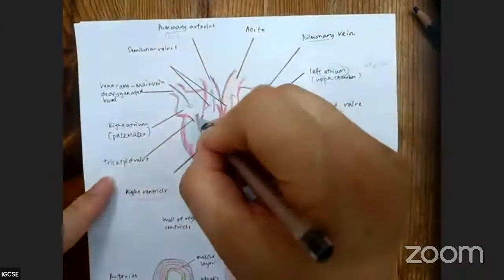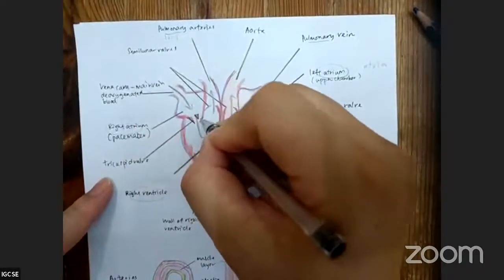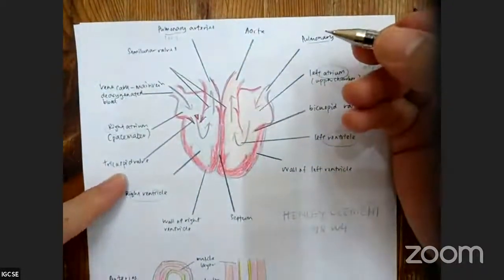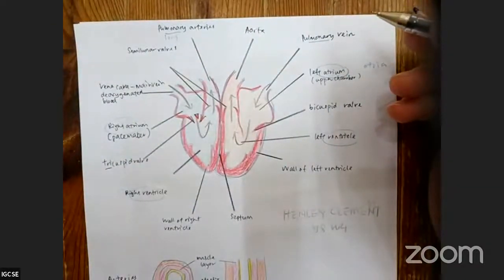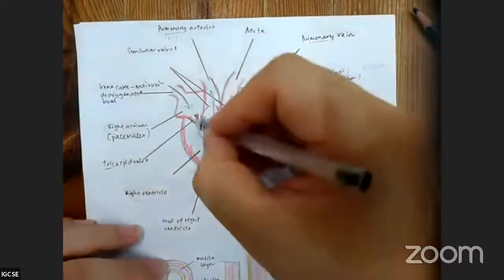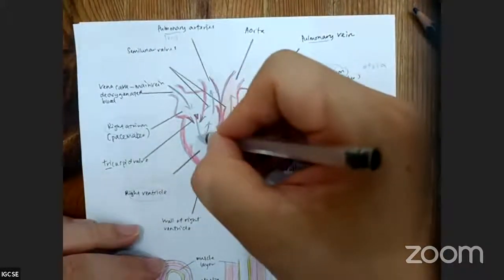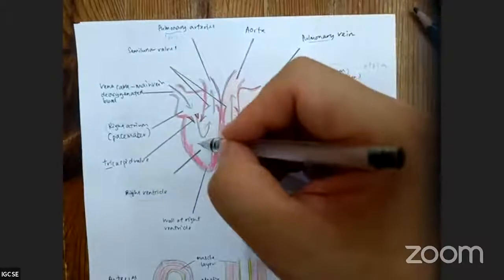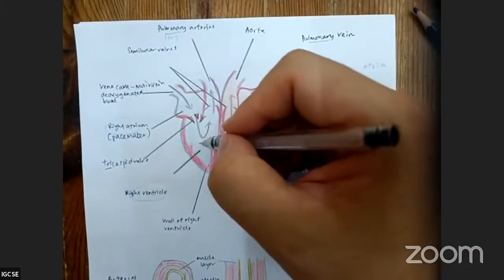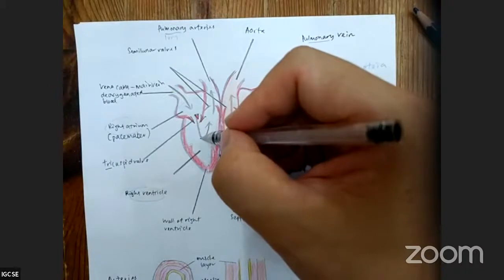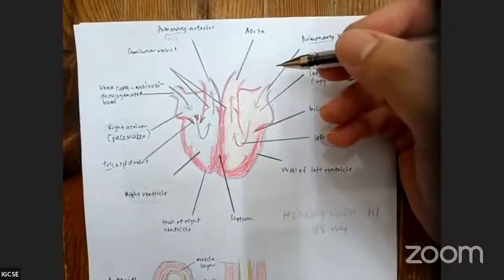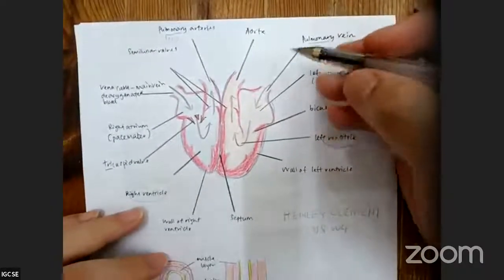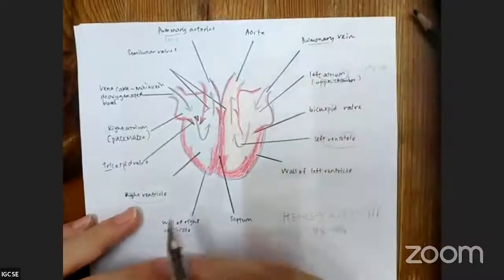I drew three pieces of valve here. Three means tricuspid. This tricuspid valve is to prevent the blood from backflowing to the body. Since this is deoxygenated, if the heart pumps and the blood goes back to the other side, it would be dangerous to our body.